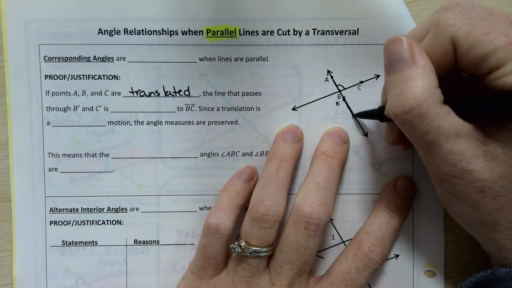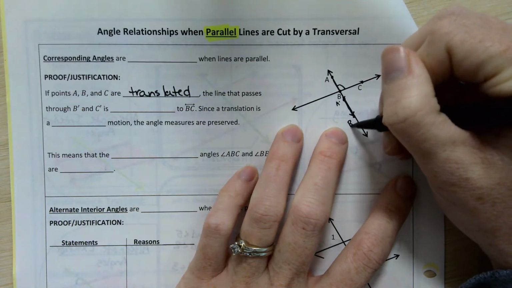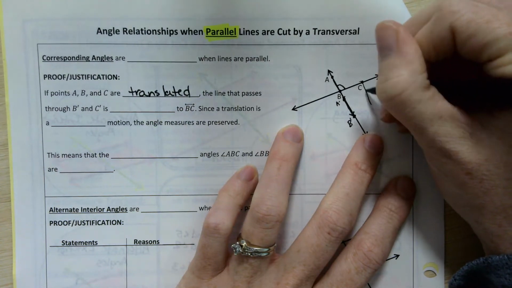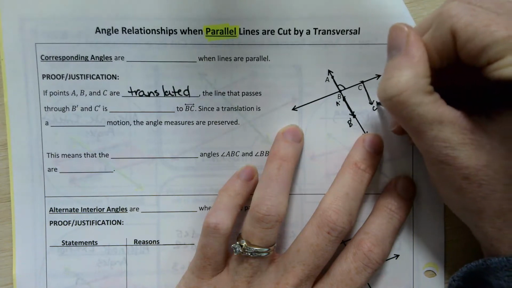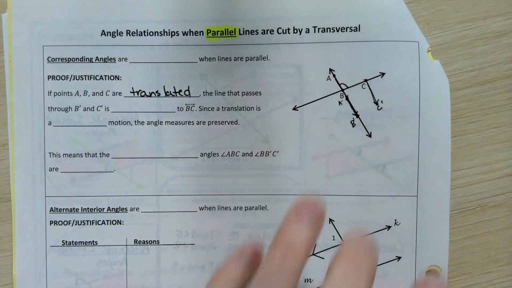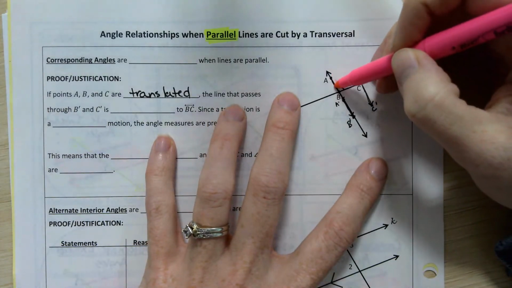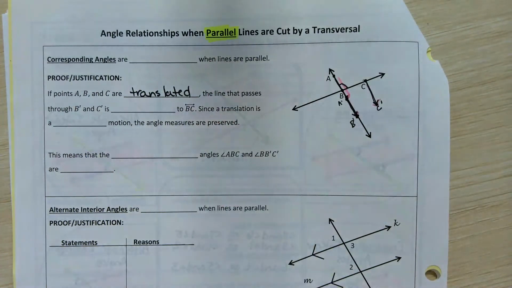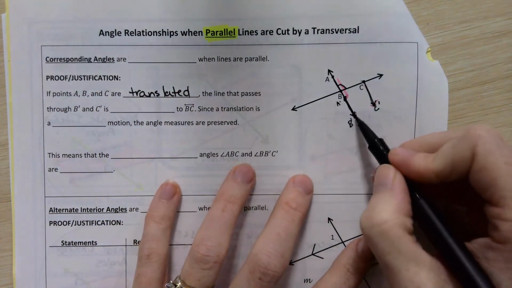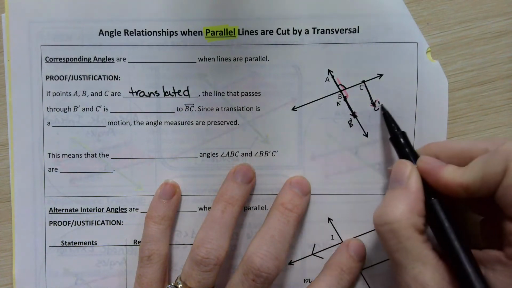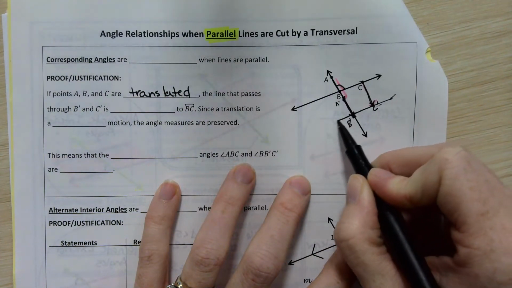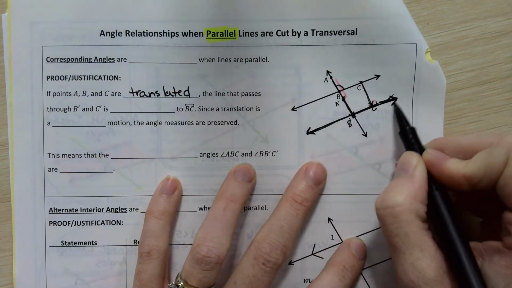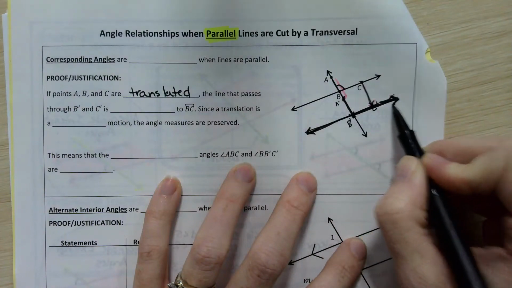B is going to slide that same amount and become B prime. And then last but not least, C is going to slide that same amount and become C prime. And so what happens if I do that, I'm translating A, I'm translating B, I'm translating C. If I reconnect B prime and C prime to each other, try to do this carefully so that it looks like it's supposed to look, I end up getting a new line here through B prime and C prime.